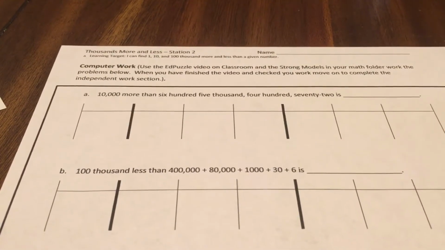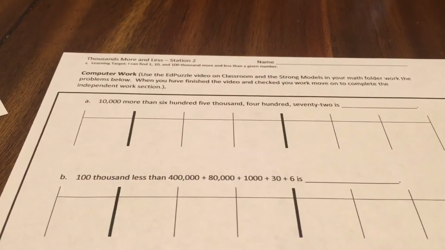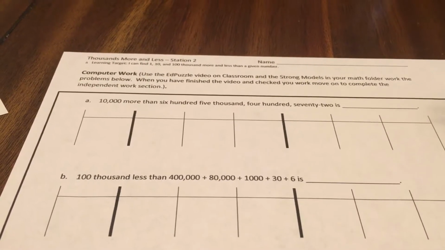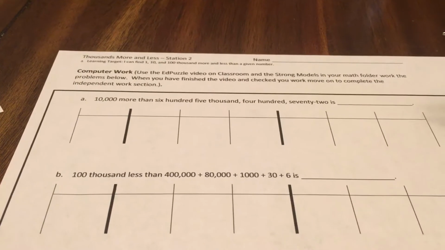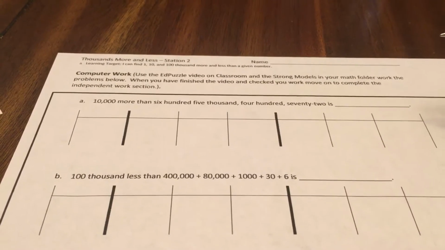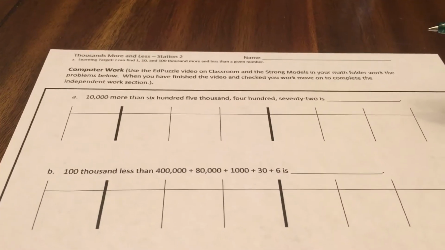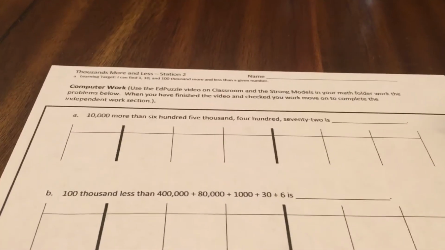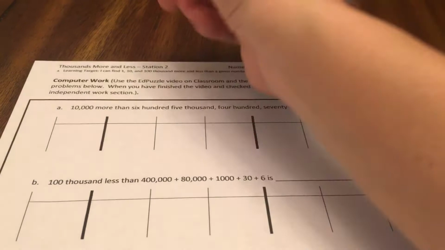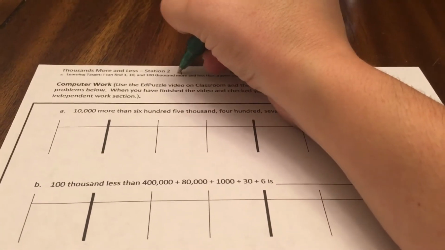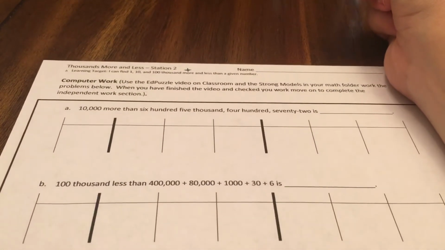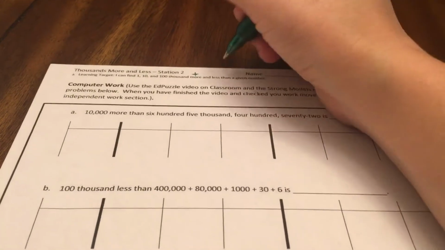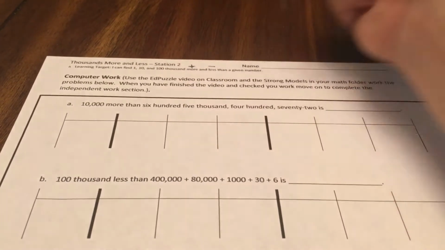Alright guys, this is station 2, which is thousands more and less. So if you look at our learning target, it says I can find 1, 10, and 100,000 more and less than a given number. So whenever you have more, remember that more means to add. Then if you have less, that means you're going to have to take away, so we're going to subtract.